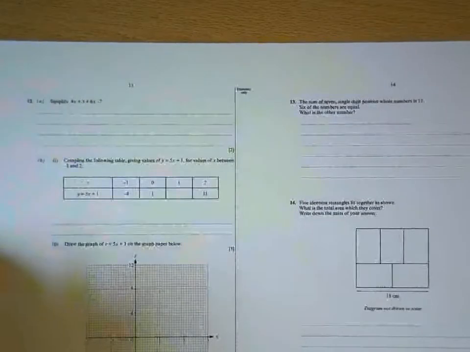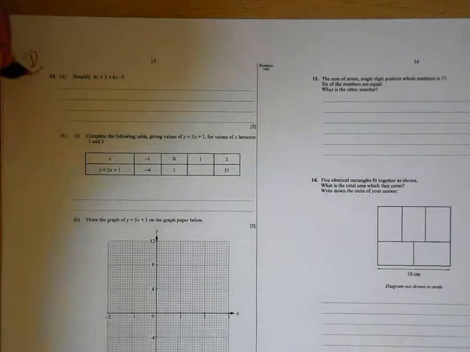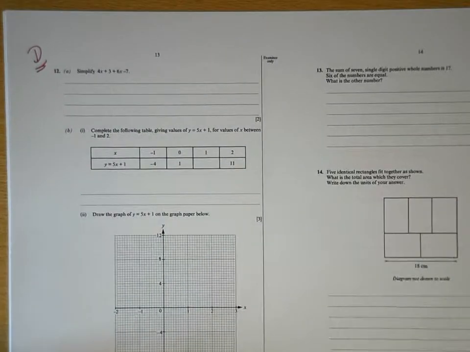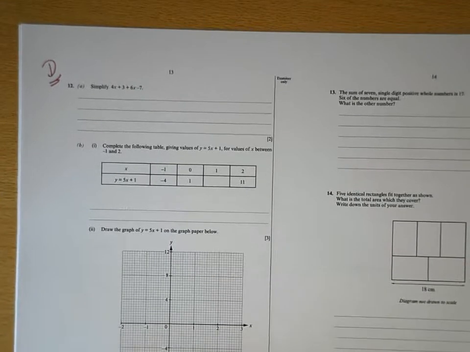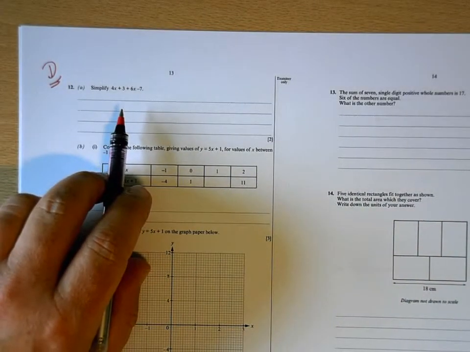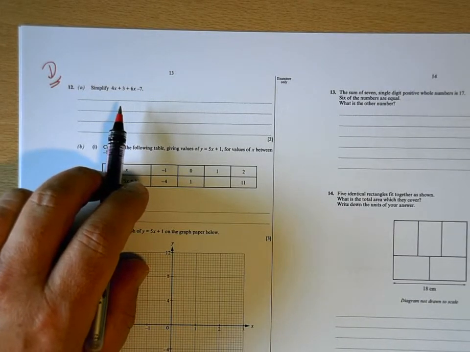Question 12 takes us now into the D grade questions. Okay, so from here on we're in D land. Simplifying algebra. What you do with simplifying algebra, and again there's lots of these questions on the website with me working through them, you look at what terms you've got.